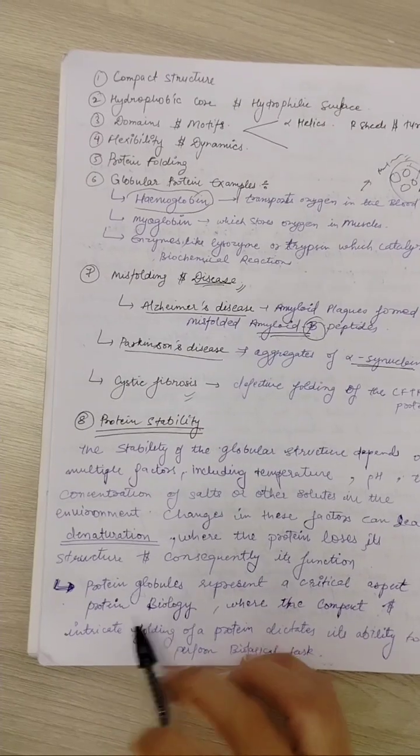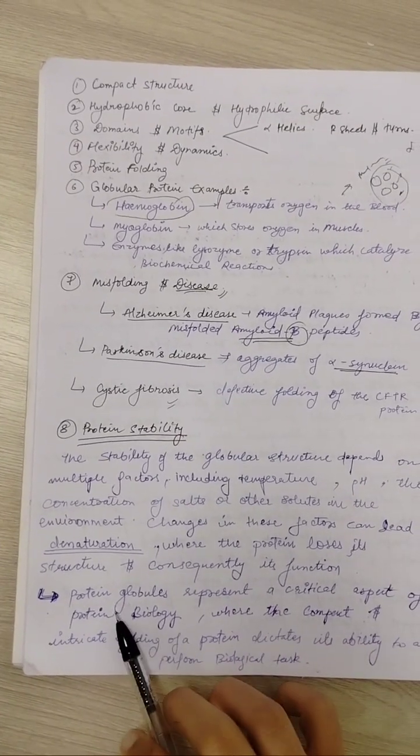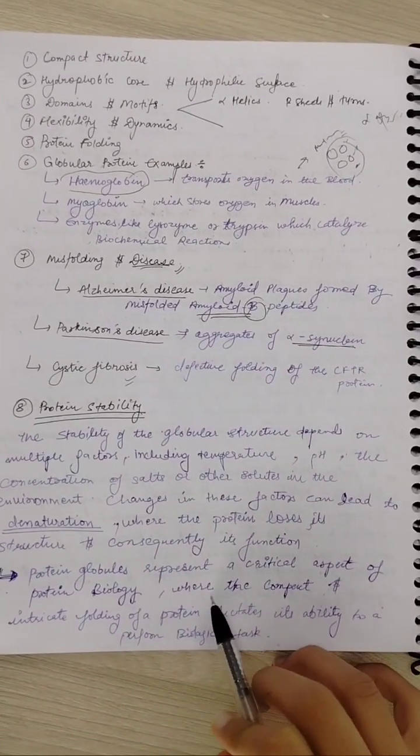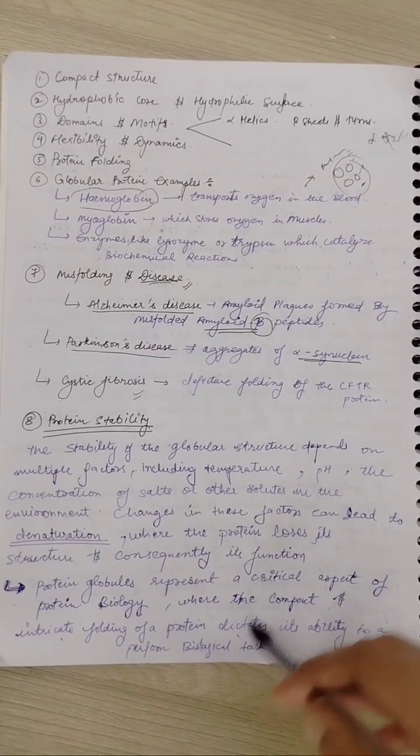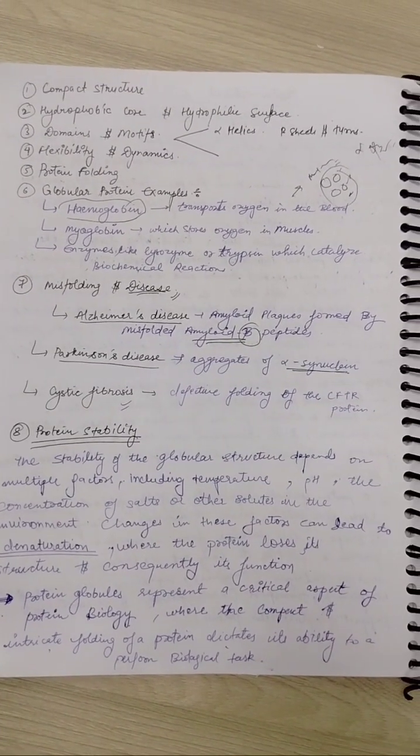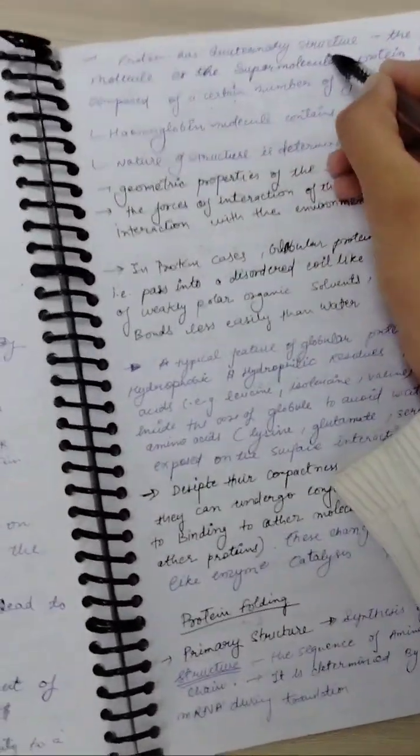Now we will see protein stability. It is a crucial aspect of protein biology, where the compact and intricate folding of a protein dictates its stability and its ability to perform. The protein has a quaternary structure.